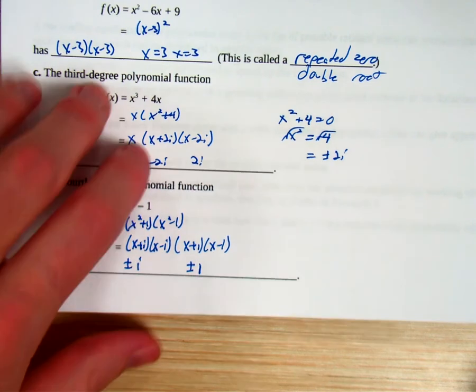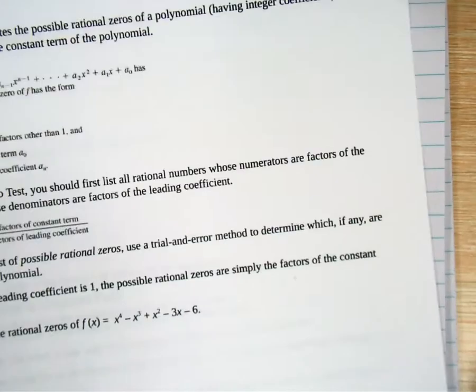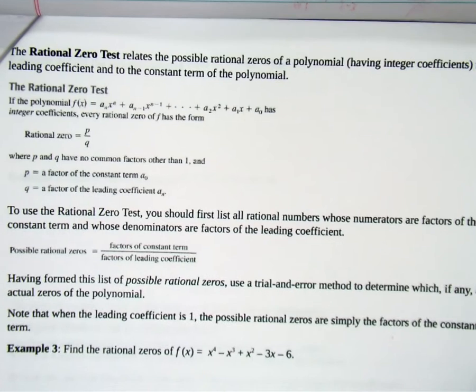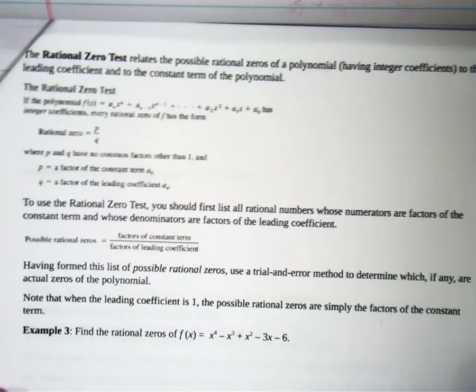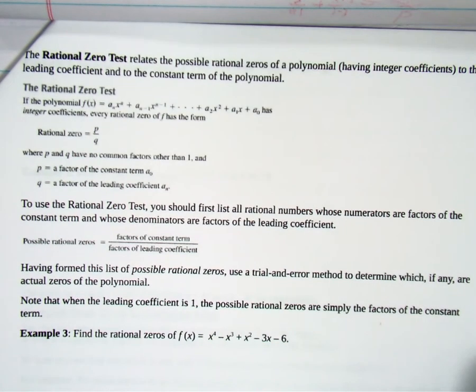So, catch your breath a little bit. We've got the rational zero test.